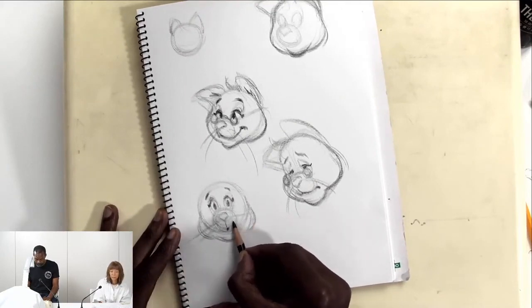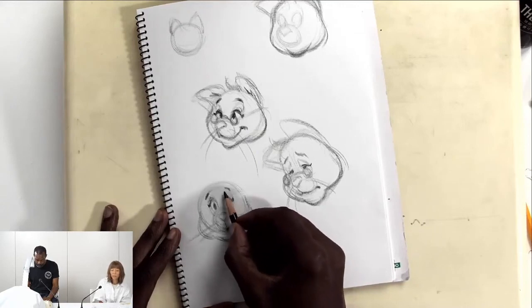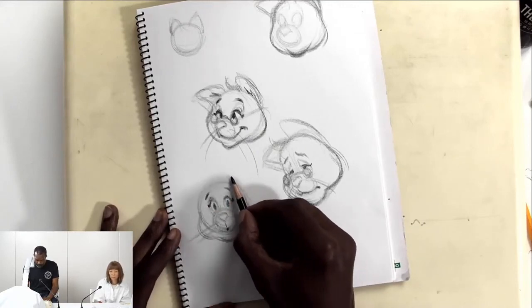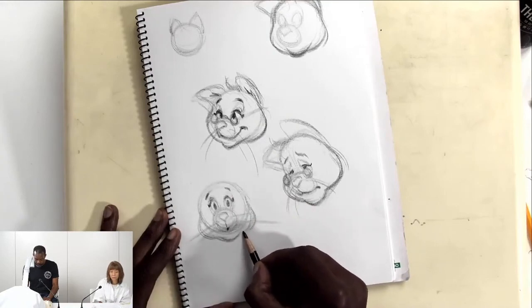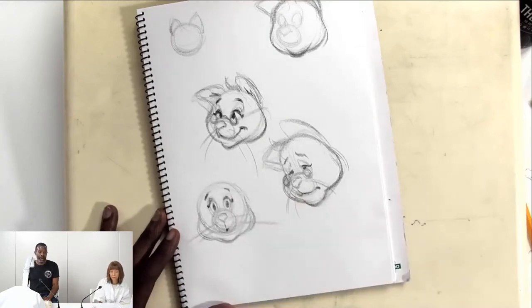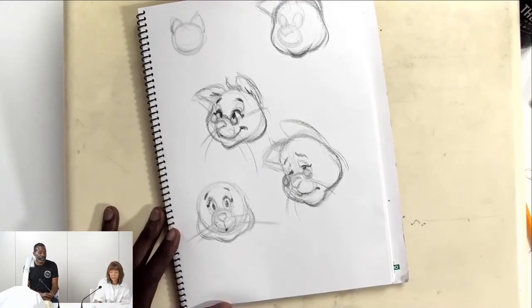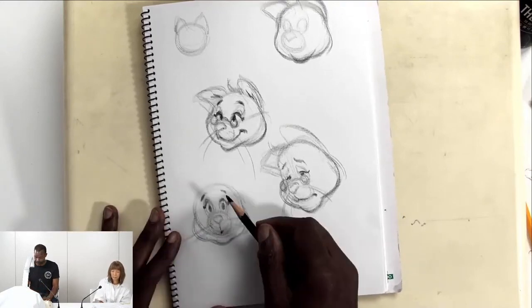Yeah. I think maybe working out the expressions, quite frankly, might actually be more difficult than working out how we're going to turn it in perspective and things like that.